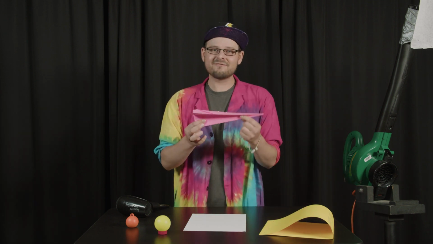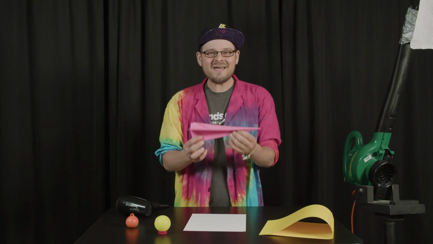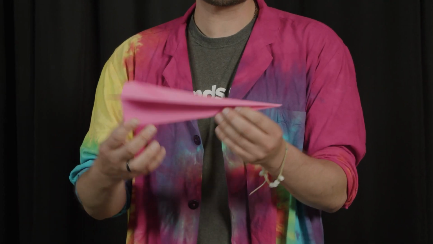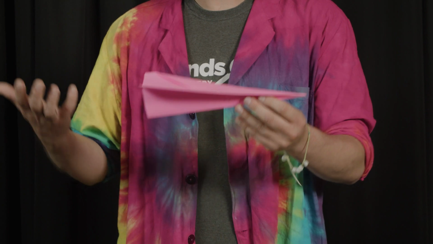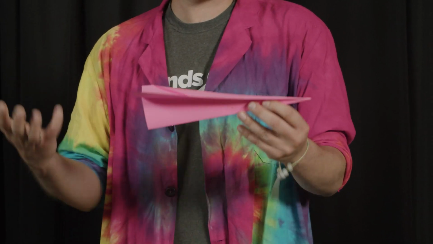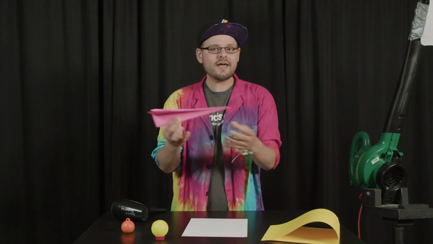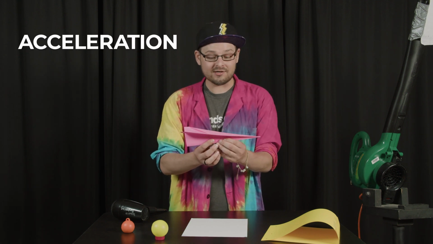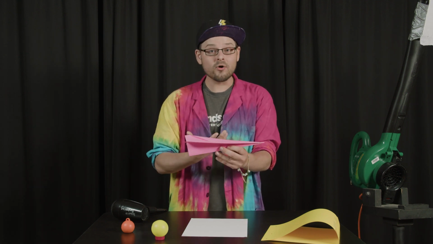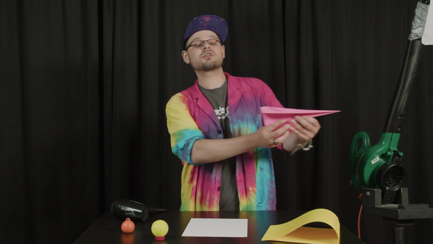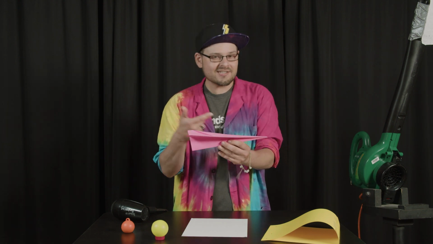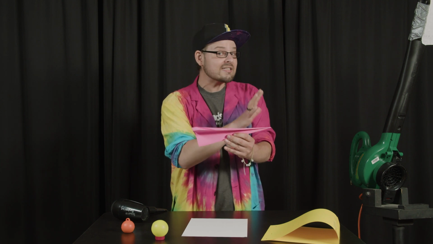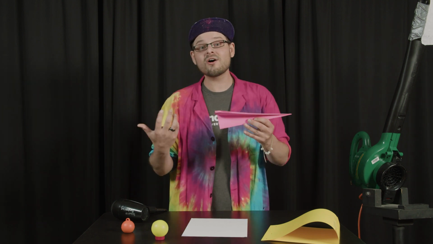Here I have a very simple model of an airplane. It's paper. This paper airplane can actually demonstrate several of these forces acting on a real metal airplane that's very, very heavy. Of course, the airplane has to move forward. We call this force acceleration, and that's caused by either the motors or the propellers that push the airplane forward.